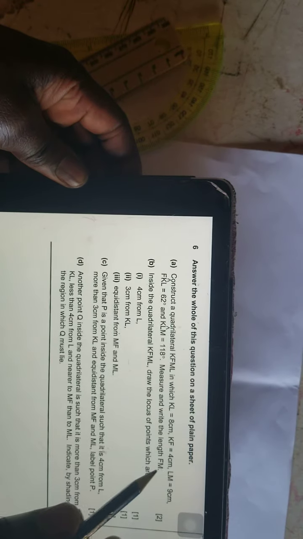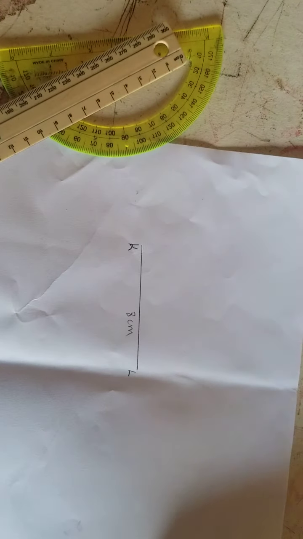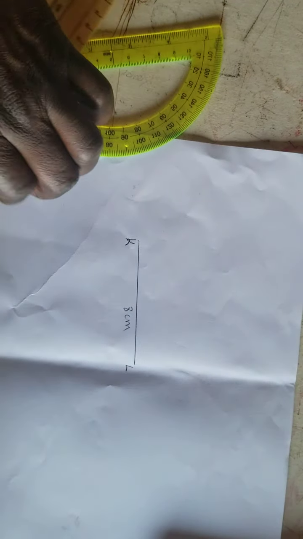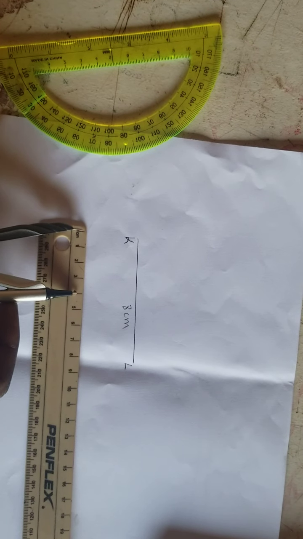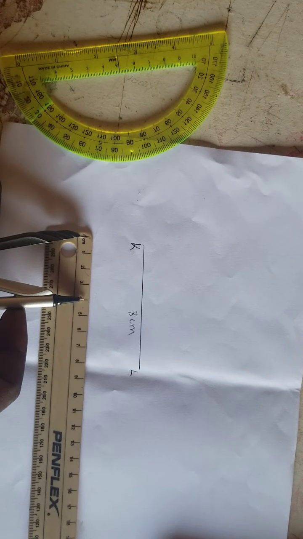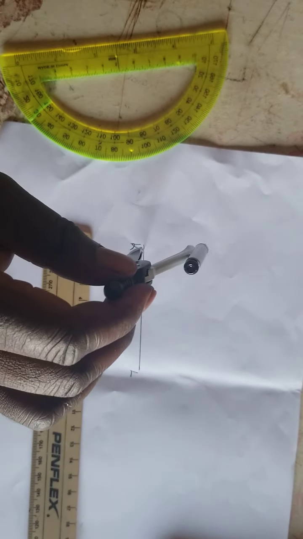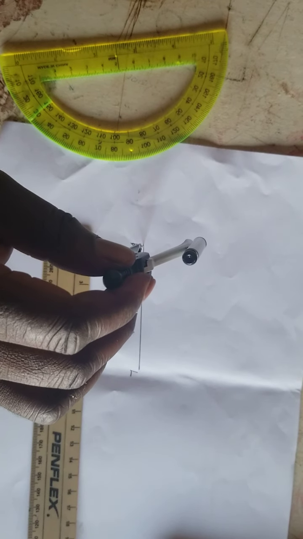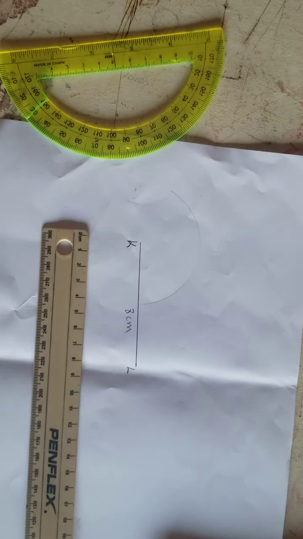Next it says KF is 4 centimeters. So from K to F, where is K? It is here. So there's some F. The distance is 4 centimeters. So we get our ruler and compass. We correct 4 centimeters. Once we do, we stand on K, and then what we're going to do is just swing an arc. That's it.